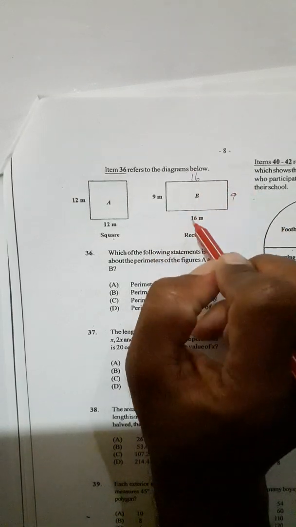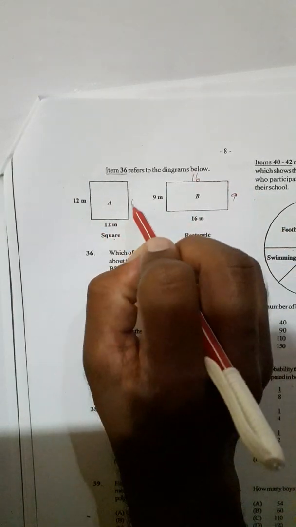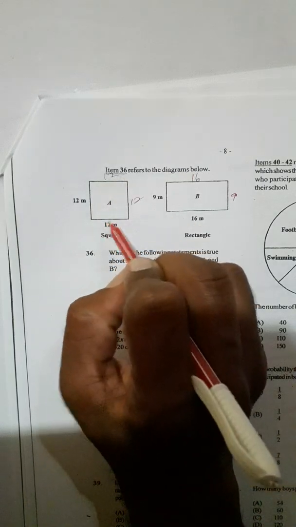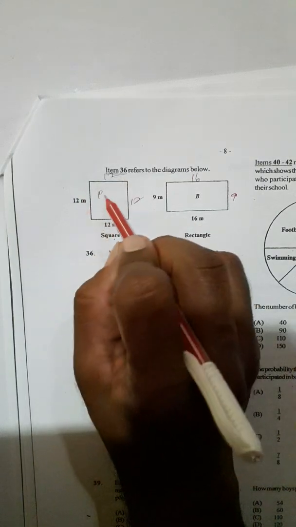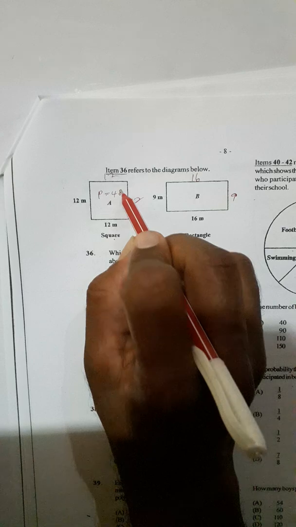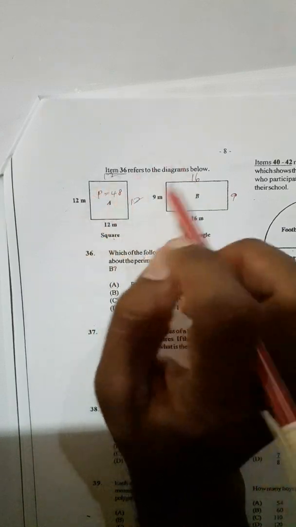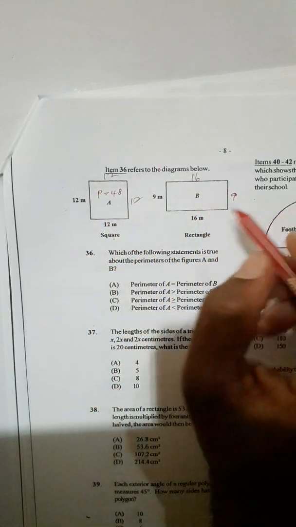If you don't remember the formula, all you need to do is add all the sides around. Since there is 9 here, here will be 9, here will be 16. A square has all 4 sides equal, so the perimeter will be 12 added 4 times, 12 plus 12 plus 12 plus 12, so that's 48.